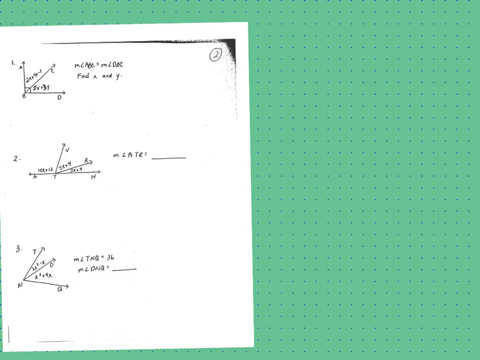All right, so we take a look at the first one at the top of the page, and we see that we have an angle that's been divided into two parts. So it tells us that the measure of angle ABC is equal to the measure of angle DBC. So that little M in front of each of the angle symbols indicates measure. So why don't we start off with that? Let's start off with an equation using that information. So we know that the measure of angle ABC is equal to the measure of angle DBC.